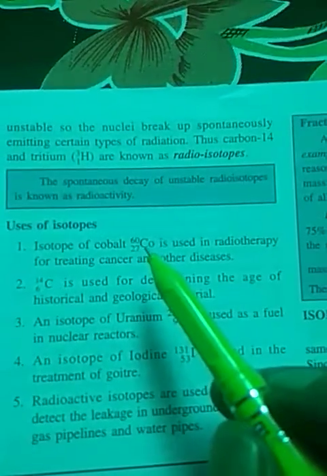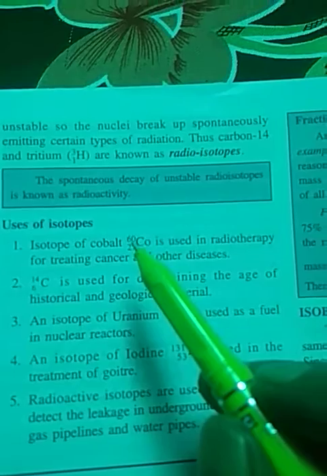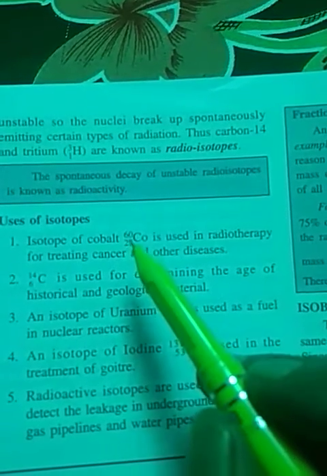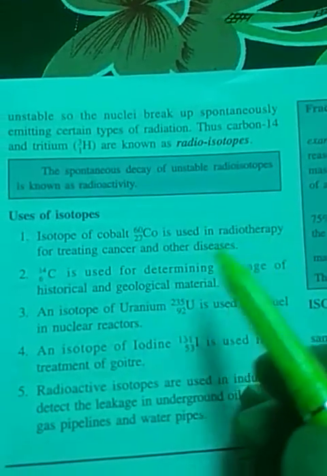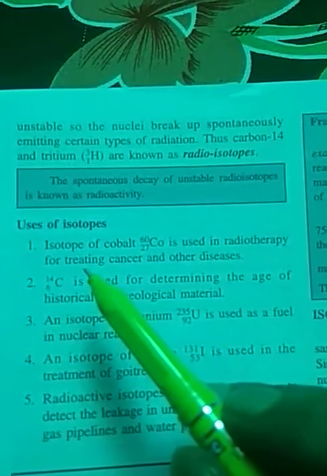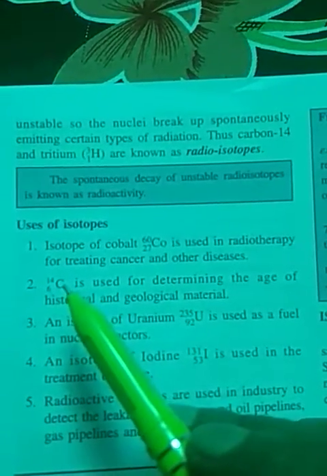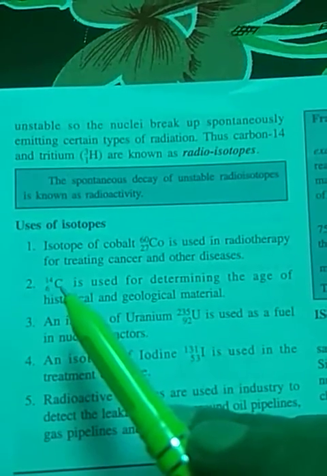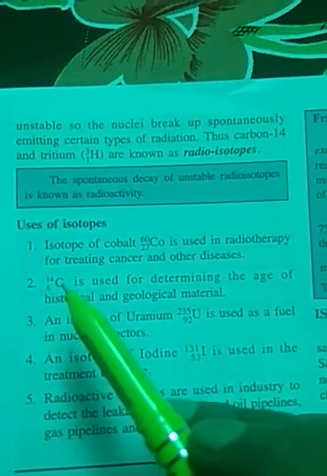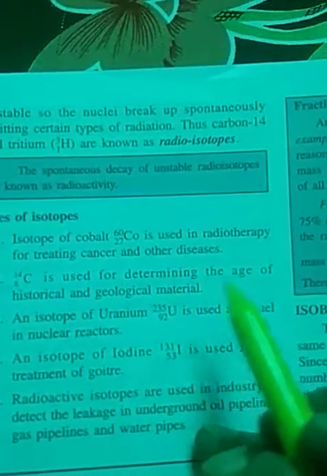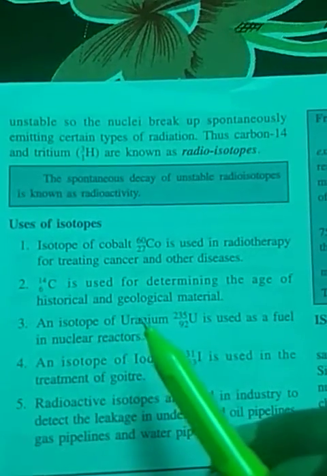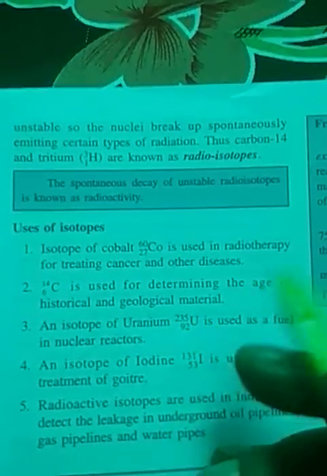The cobalt which has the mass number 60 is used for the therapy, for the treatment of cancers. Carbon has three isotopes, C12, C13 and C14. The C14 is used for determining the age of historical and geological materials.